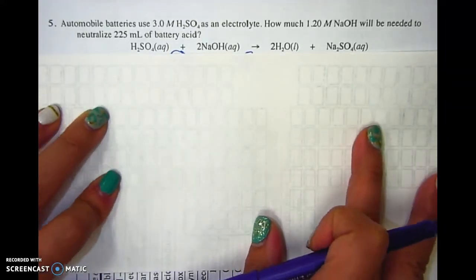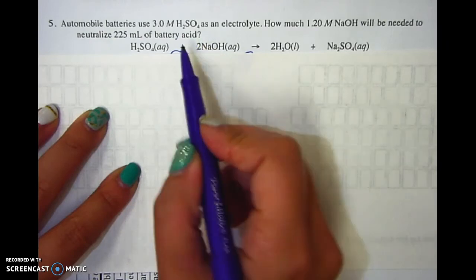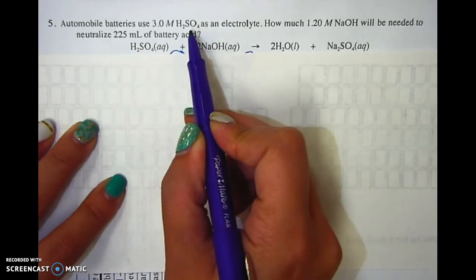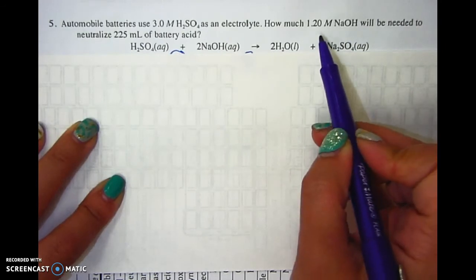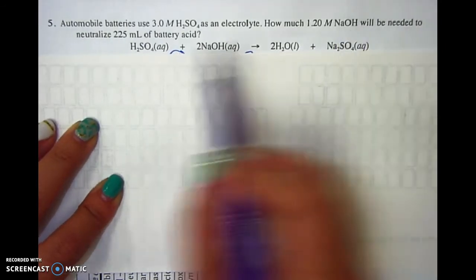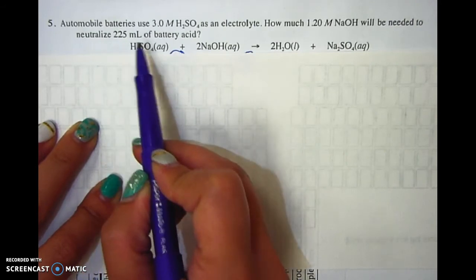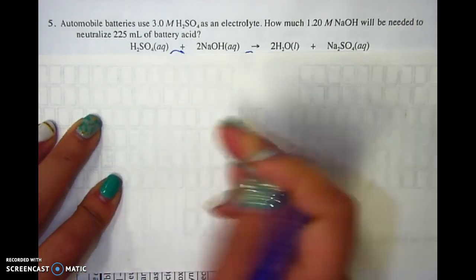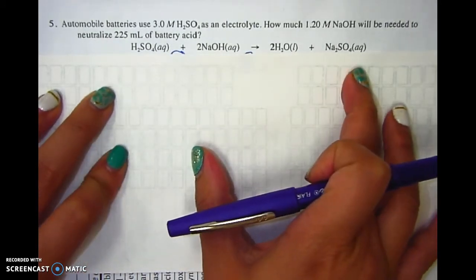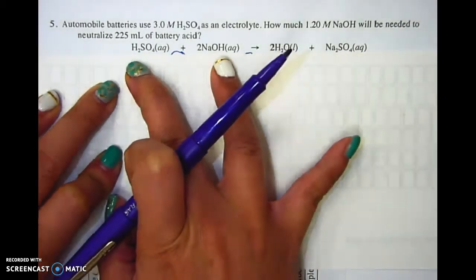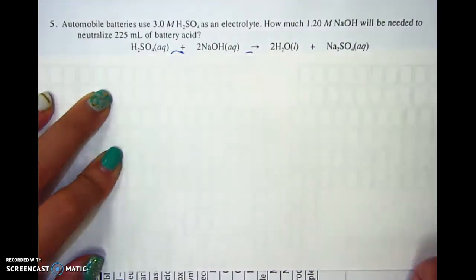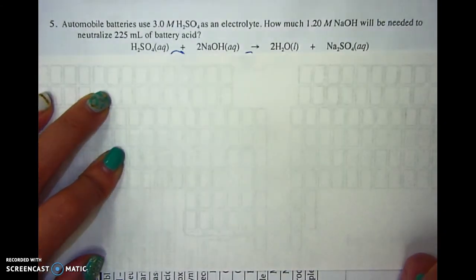All right, so in this problem here, you have your sulfuric acid as one of the acids being used, and you have 1.2 molar sodium hydroxide that's being used to neutralize out your battery acid. And they give you the balanced chemical equation to use. And again, this is an acid-base reaction. There is neutralization going on. And there's two ways that you could solve this problem.